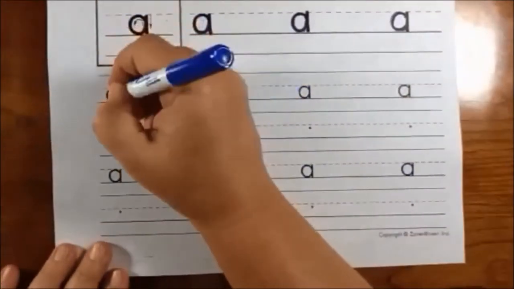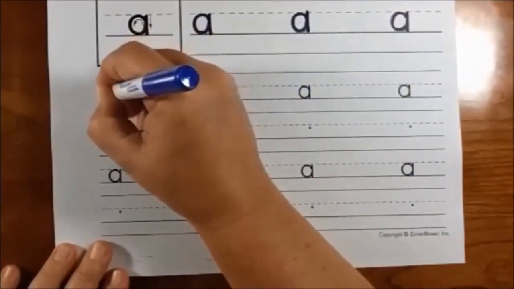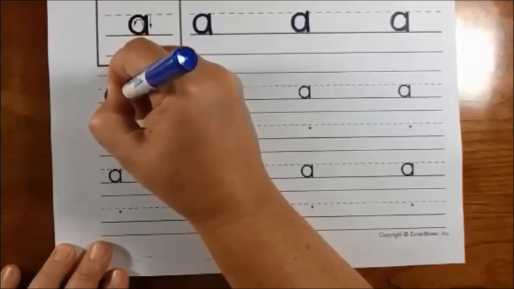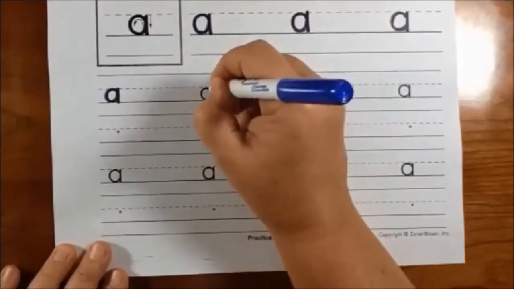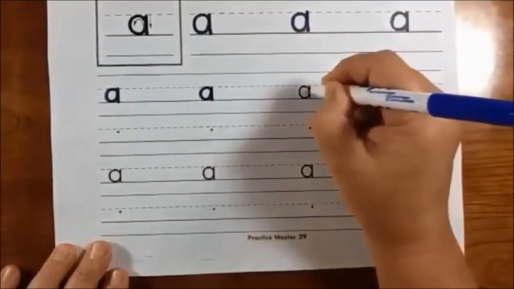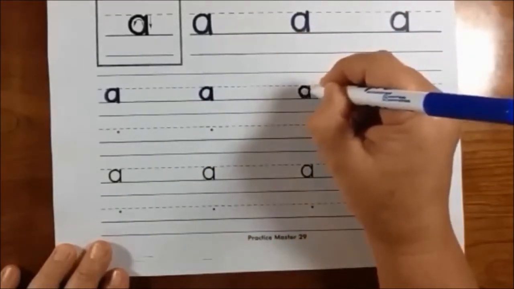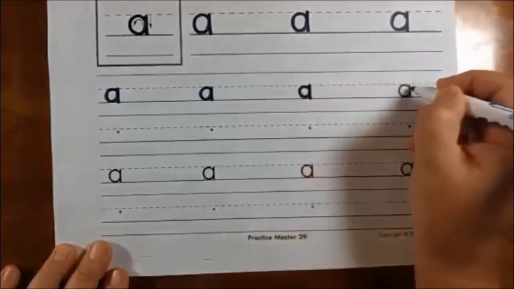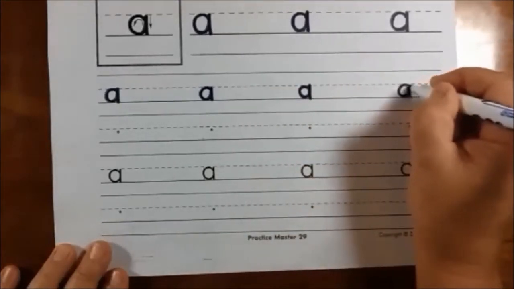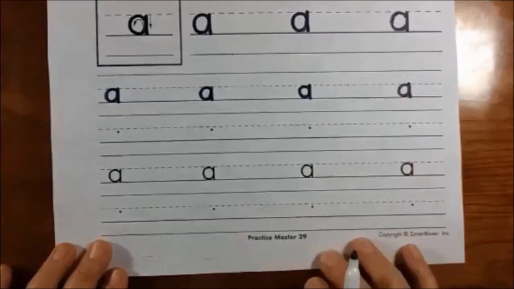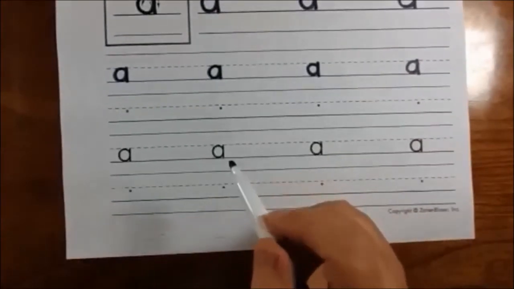Okay? Let's try the smaller ones. Over, around, up, down. Over, around, up, down. We're going to try to make some on our own.